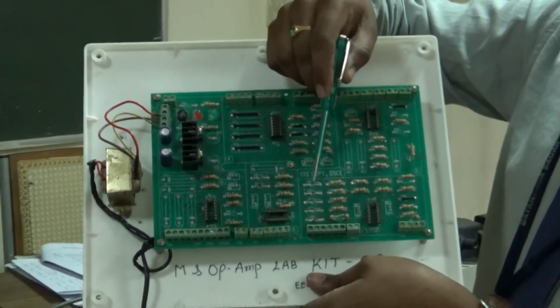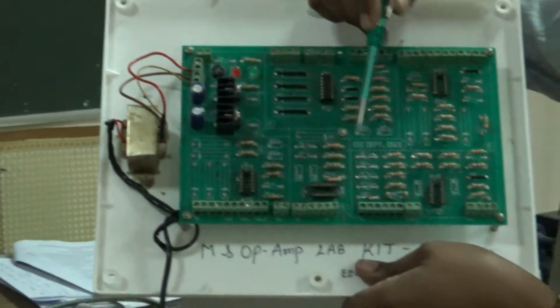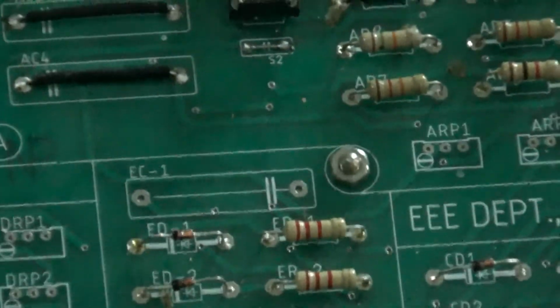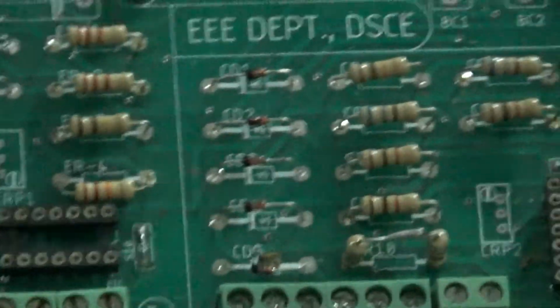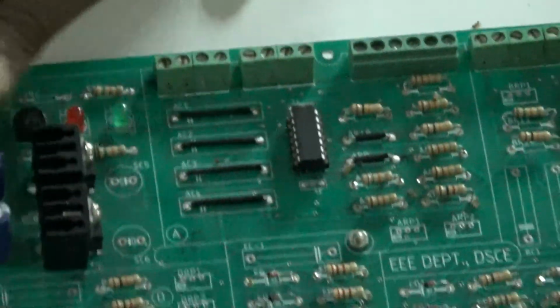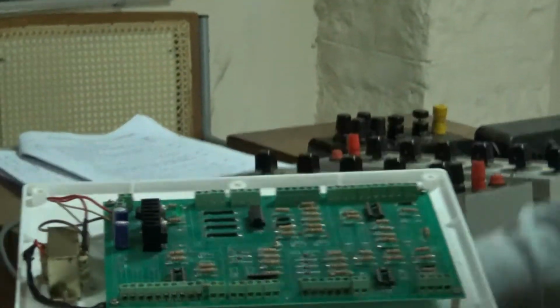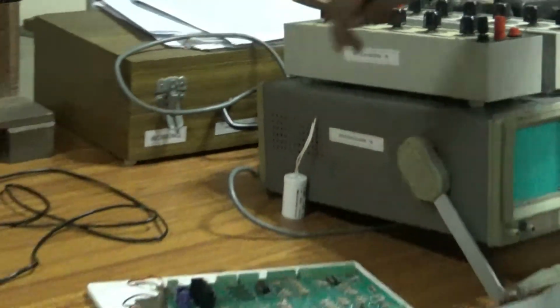This one is already known. This is a PN junction diode. And these are the resistors of different values. You know how to calculate the resistor value using the color code; we know the formulas and all. These are the kit explanation points. 6 experiments we are going to conduct.